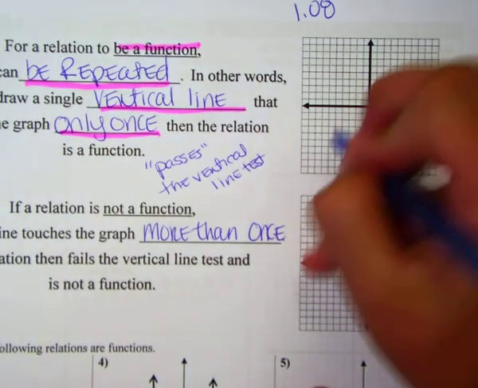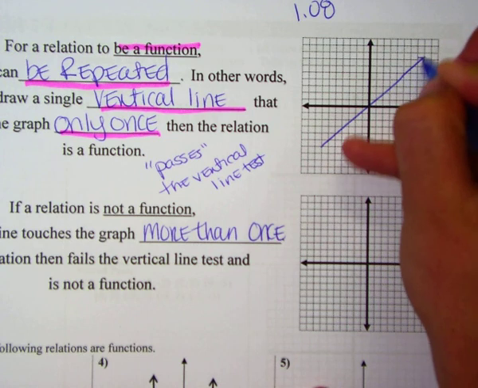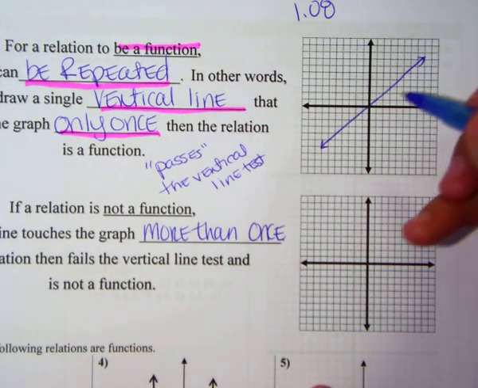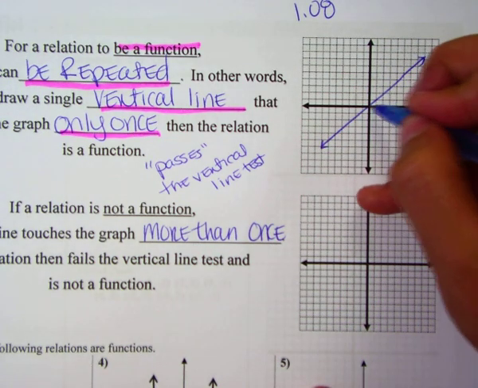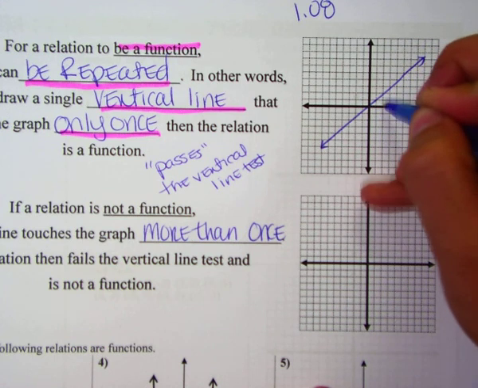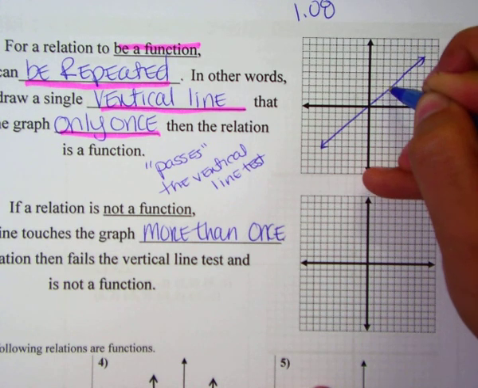Okay, so let's draw an example. An example of something that is a function would be like this line here. So this is a line with a relation. For example, when x is 1, y is 1. When x is 2, y is 2. When x is 3, y is 3.